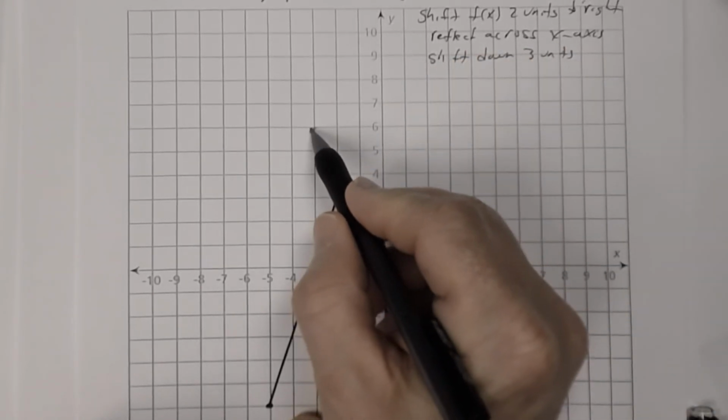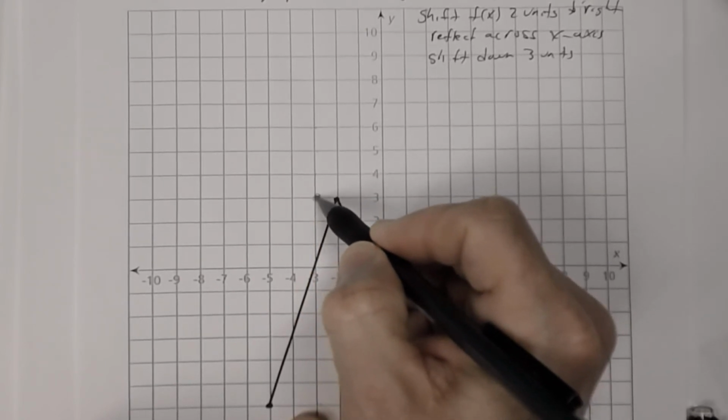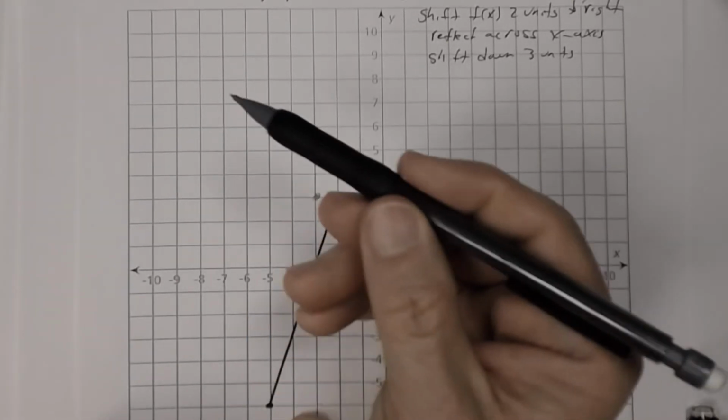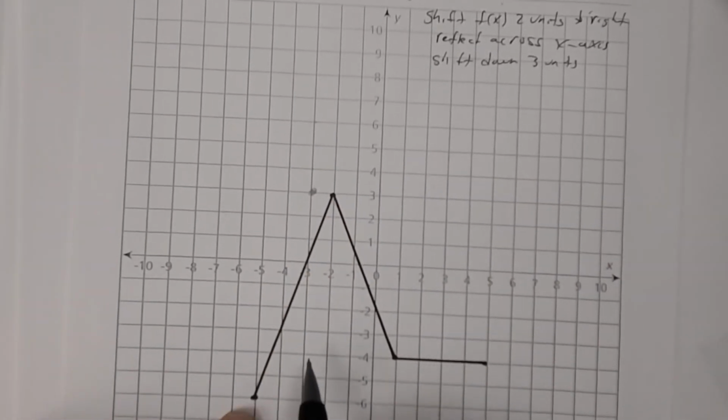And then I'm going to shift down 3 units. So go 1, 2, 3. So there's my point right here. Okay, so now notice I put that in pencil just in case I have to erase. Let's make sure our thinking's correct. Let's go through this again.